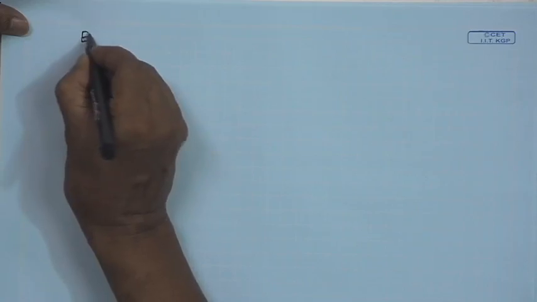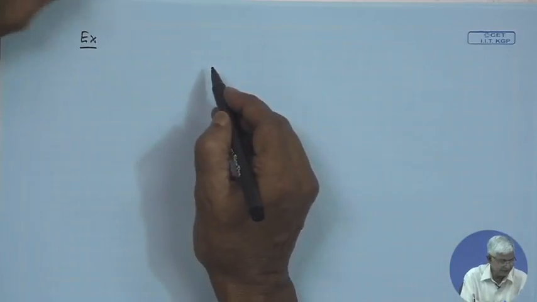If there is a mistake, you should correct that one. So, let us take one example, simple small examples to get you familiar with this type of expression.